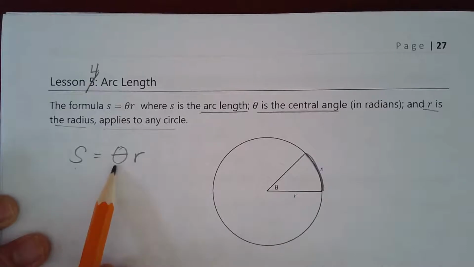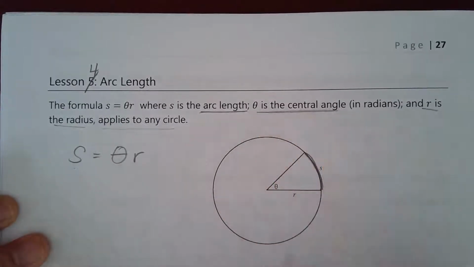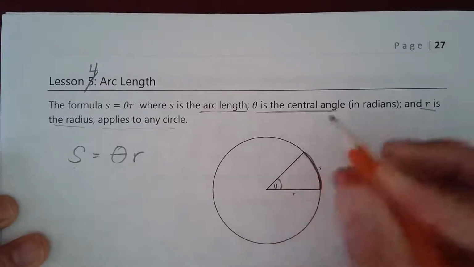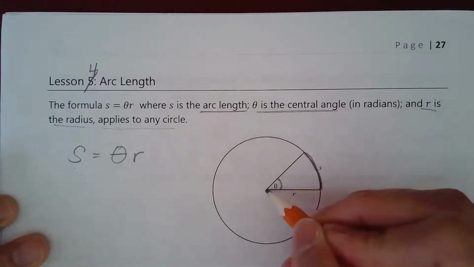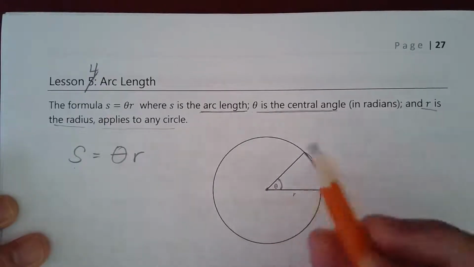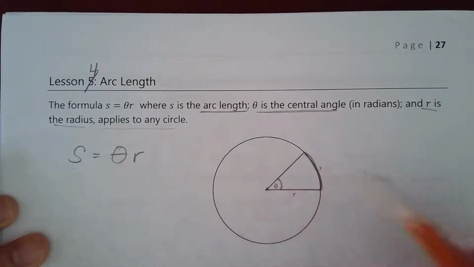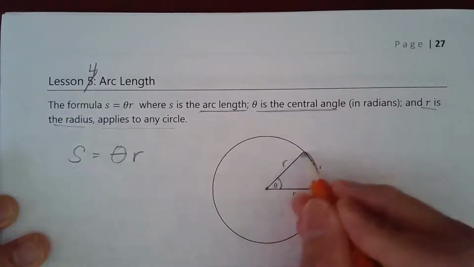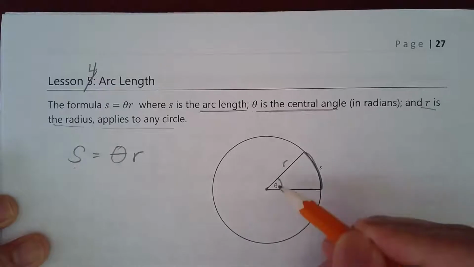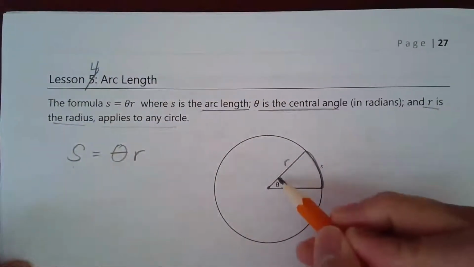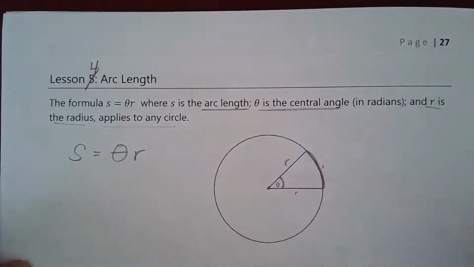S is equal to theta. Theta is the central angle. The central angle is the angle that comes from the center. If this is the center point, then you have two lines going this way, which are both radii, by the way. In between the two rays, that's the central angle.